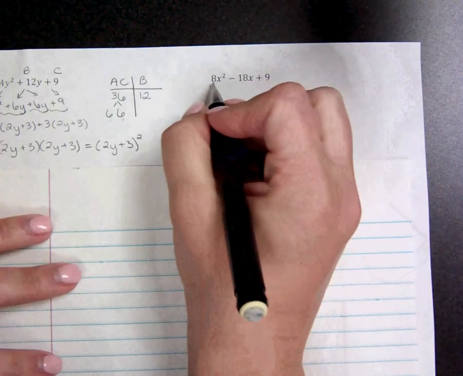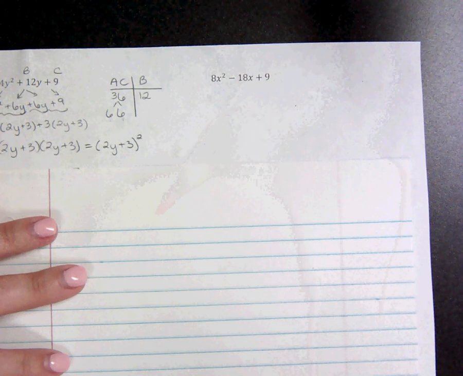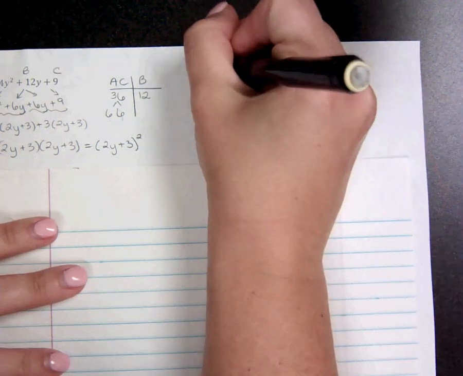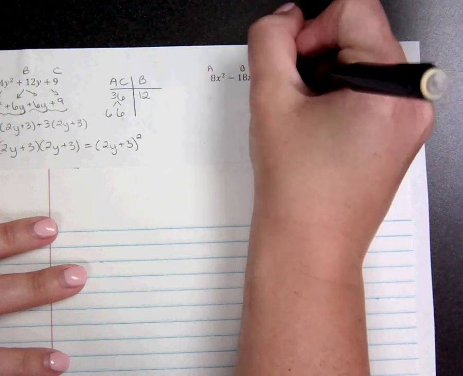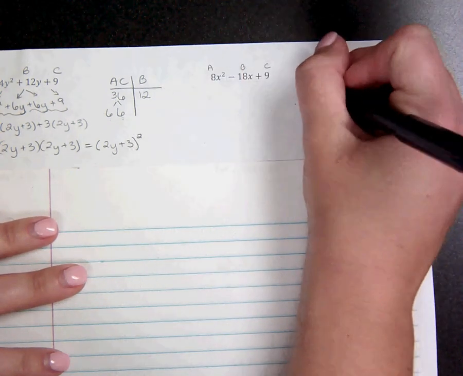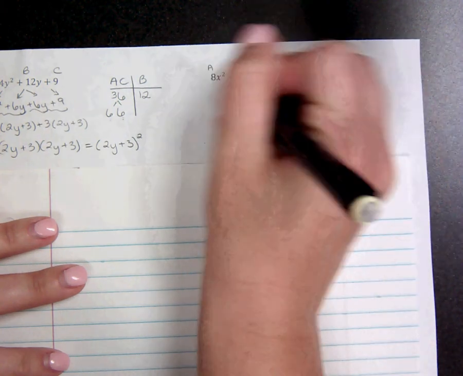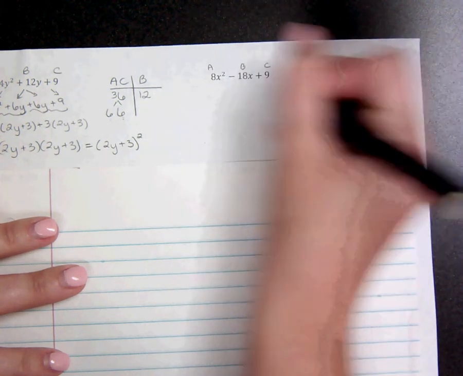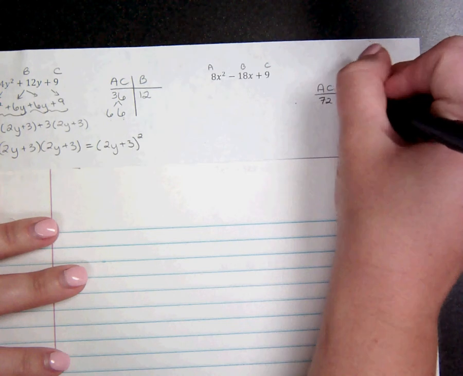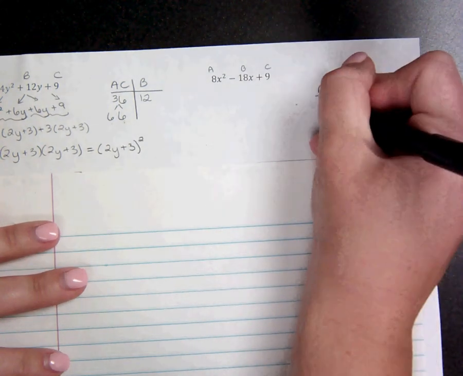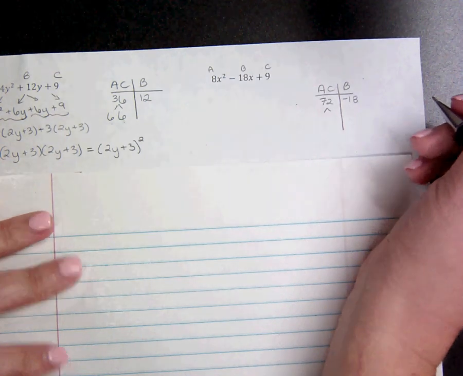Let's look here. We have 8x squared minus 18x plus 9. I'm going to check for GCF. I do not see one. So we have A, B, and C. I'm going to use the AC method again. 8 times 9 is 72, and B is negative 18. Now in this example, these numbers get pretty big, and 72 has a lot of factors.